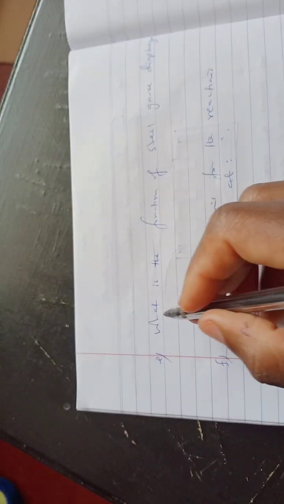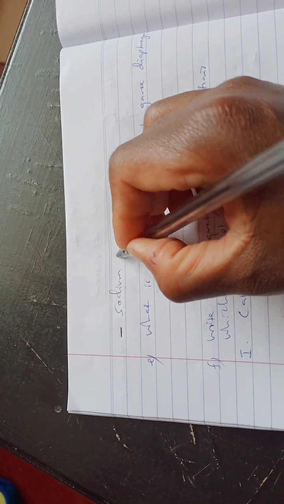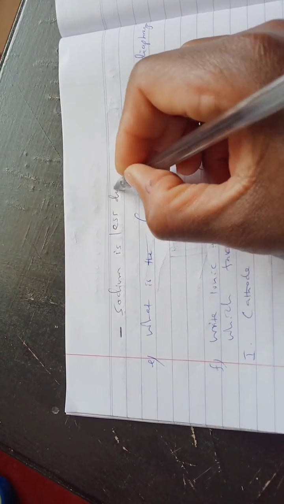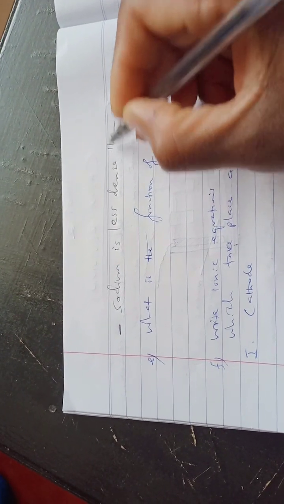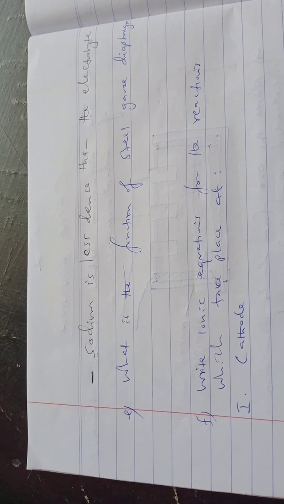The other one is that sodium is less dense than the electrolytes. That is why it is very easy for you to separate molten sodium and the electrolyte being used. It is because of those 2 properties, that it has a lower melting point than the electrolyte. It is also less dense than the electrolyte. That is why it can be collected as shown on the diagram.